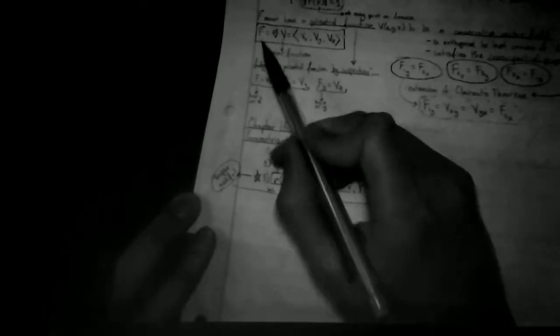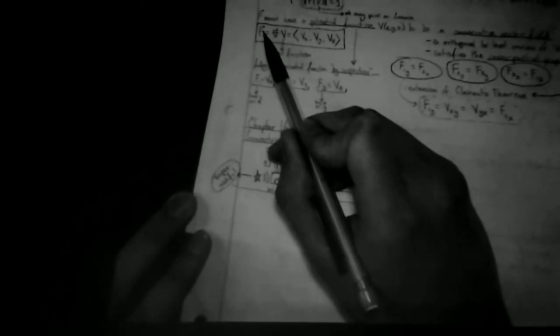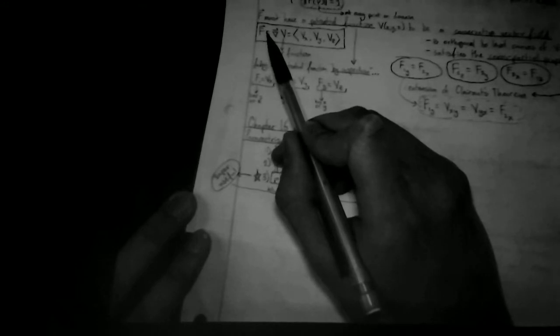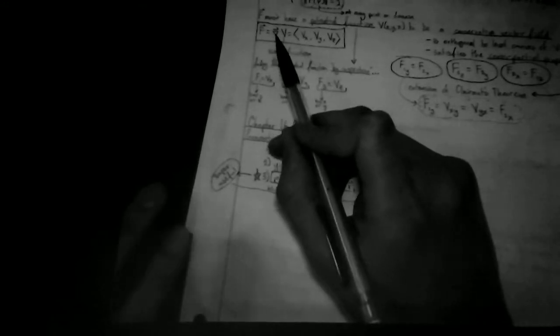So what that means is that your vector field is going to be the gradient of the potential function, meaning that you take the partials with respect to x, y, and z, and those become your x, y, and z components of your vector field. So then the question becomes, how do you test for that? That's when you do the cross partial equalities to either prove or disprove if a vector field is conservative or not.